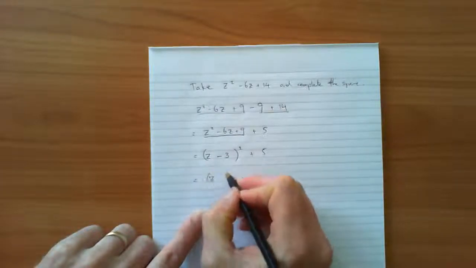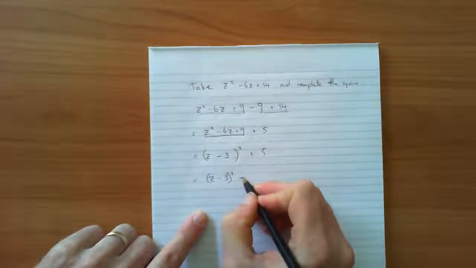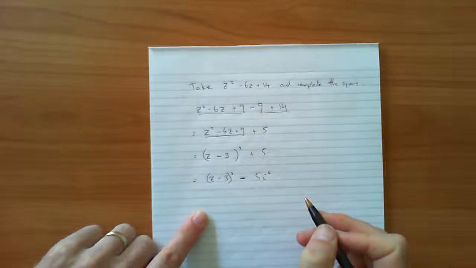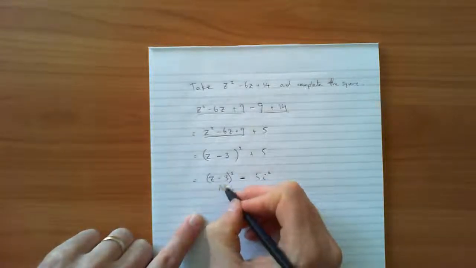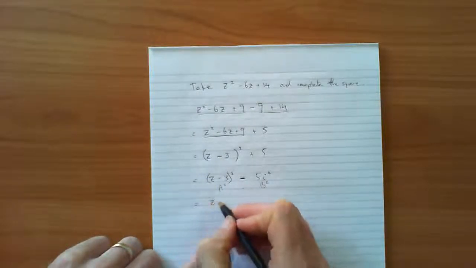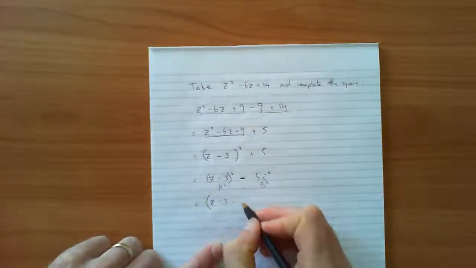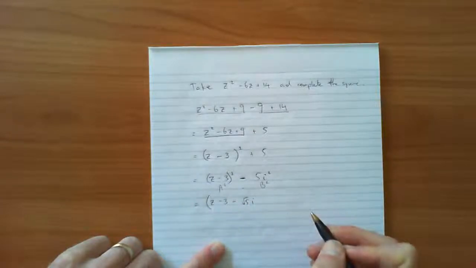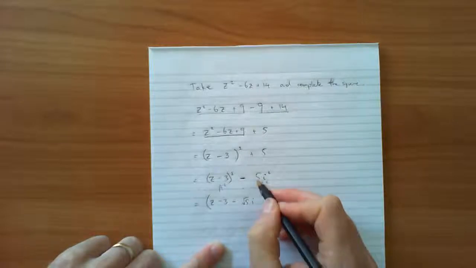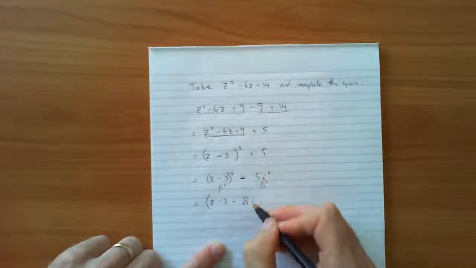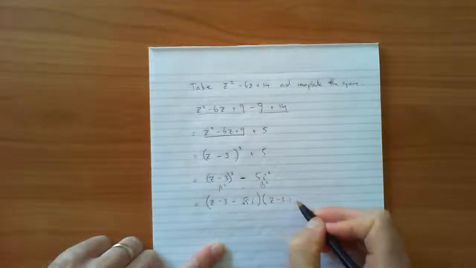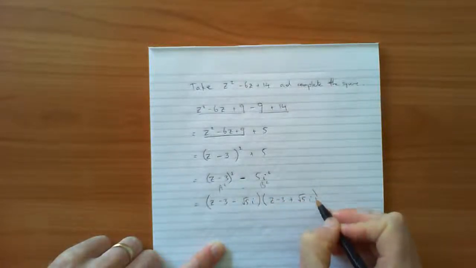So we force it into becoming a difference of two squares. So it's really now a squared minus b squared equals a minus b times a plus b. b is the square root of this, so the square root of 5 is root 5, and the square root of i squared is just i.